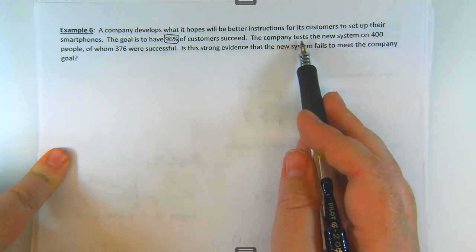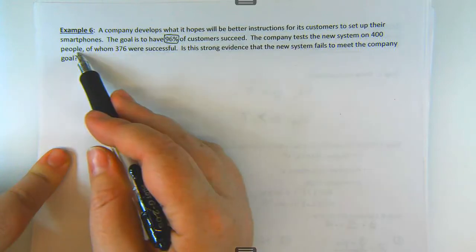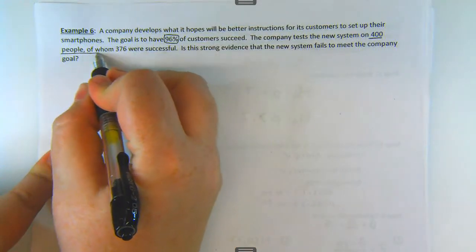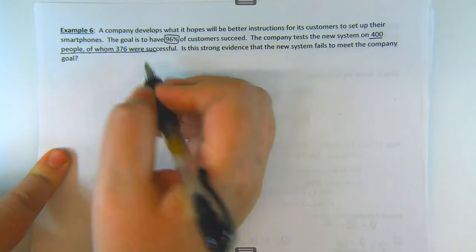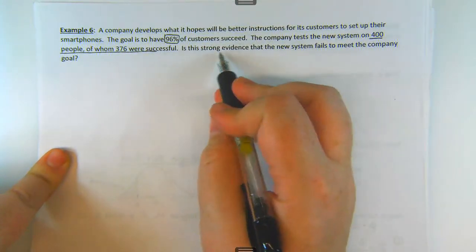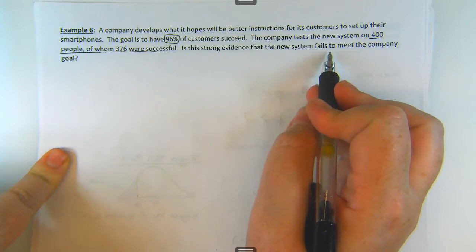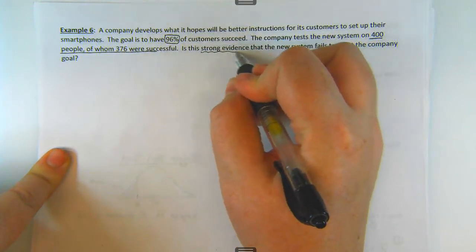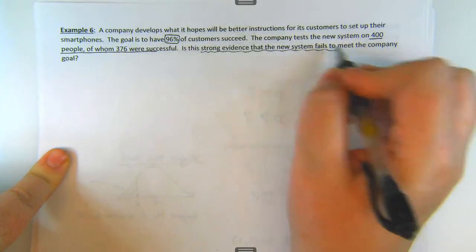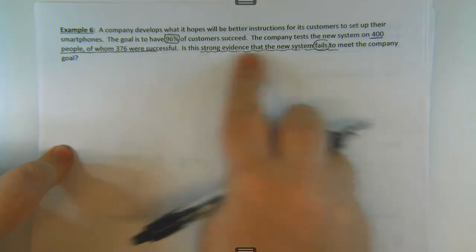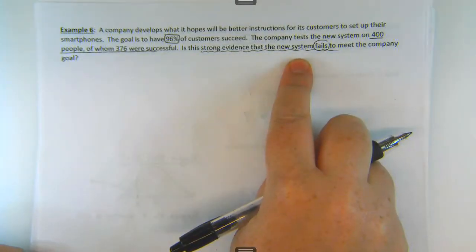What they're going to test is this new system, and here's our sample. They're describing these 400 people, of whom 376 were successful. So there's our sample data. Is this strong evidence that the new system fails to meet the company goal? So right here, where we're looking for evidence of a certain event, in our case, the event that we fail to meet that 96%, that's outlining our alternative hypothesis.